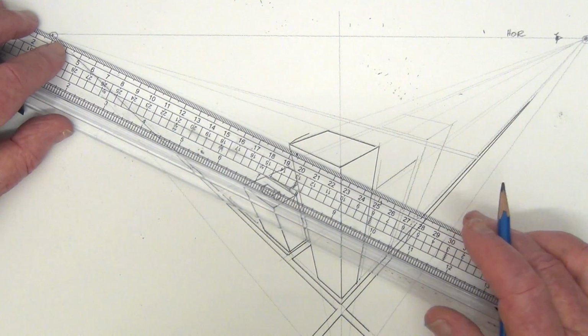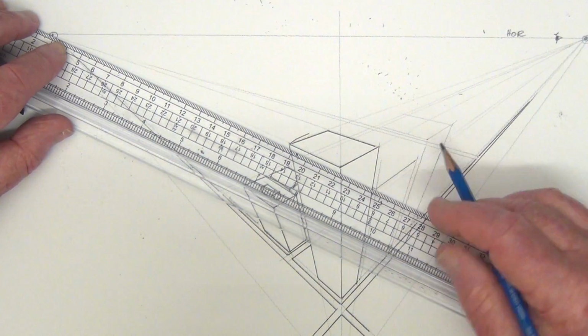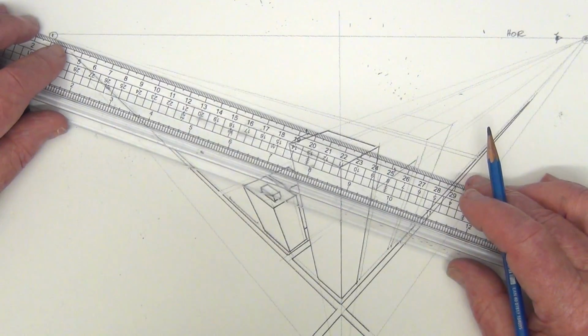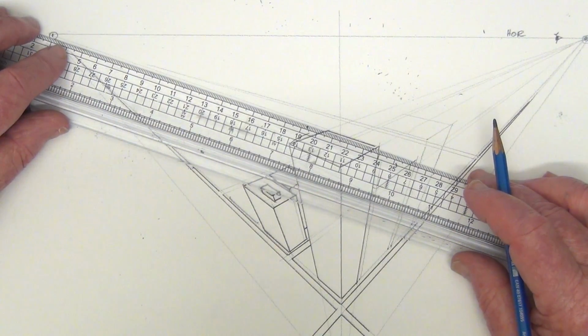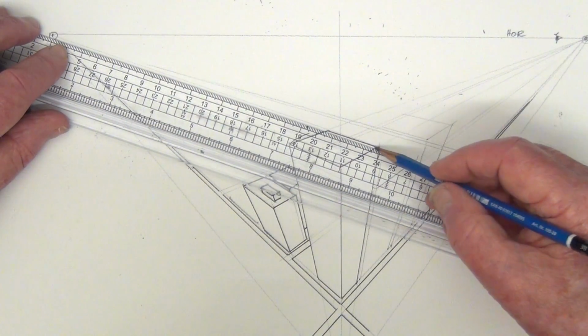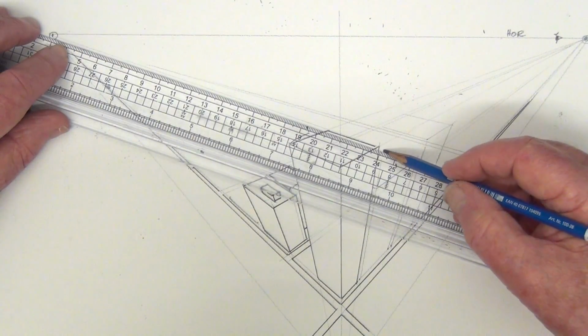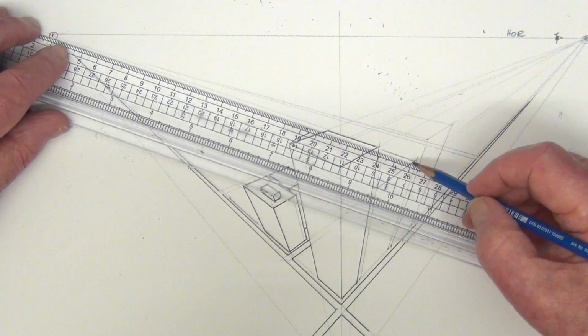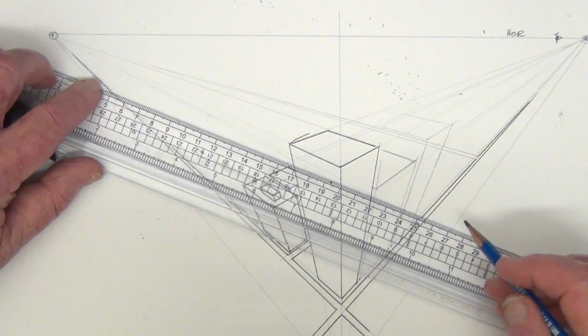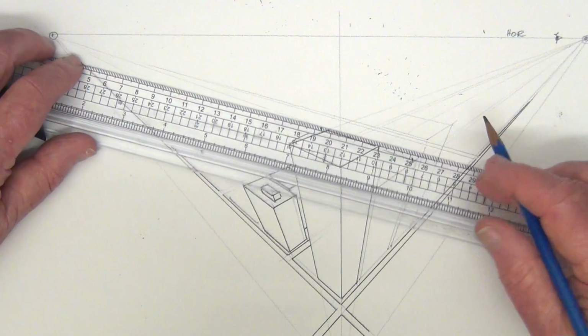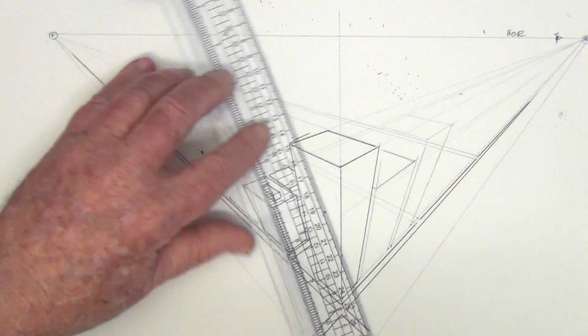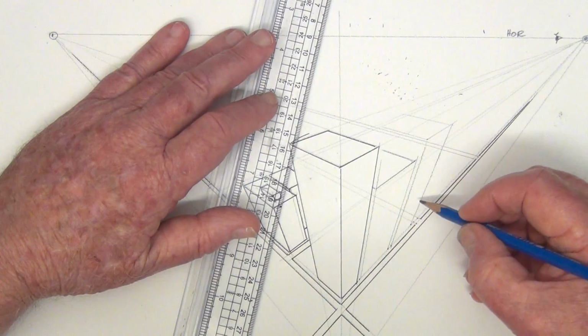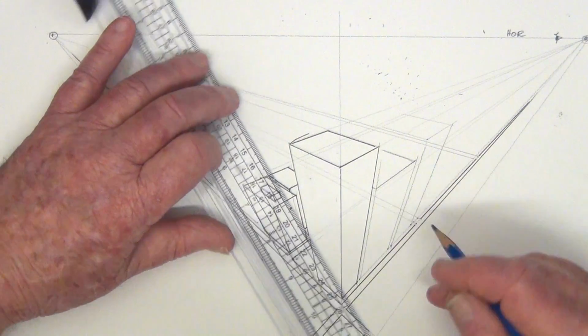Okay, that one tops up top here. Unfortunately, that's the same height as that one, but all right. Give it a little bit of a twist there. And this top one across there, and let's have a look.